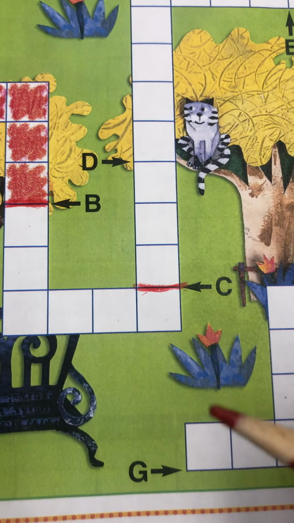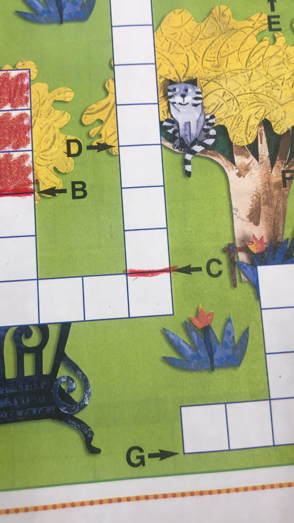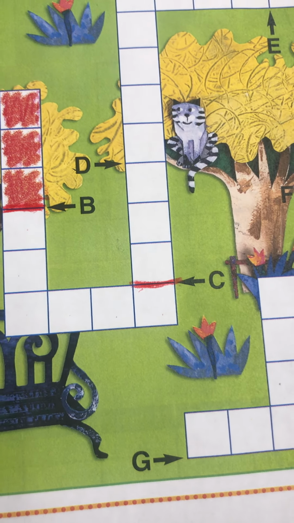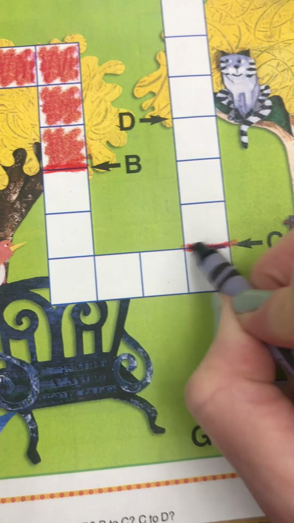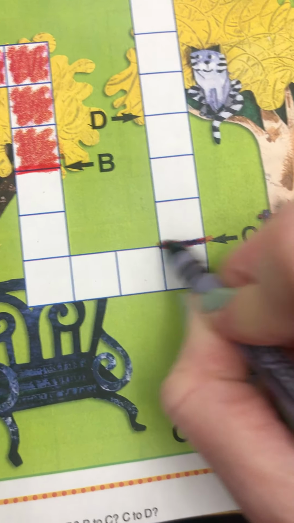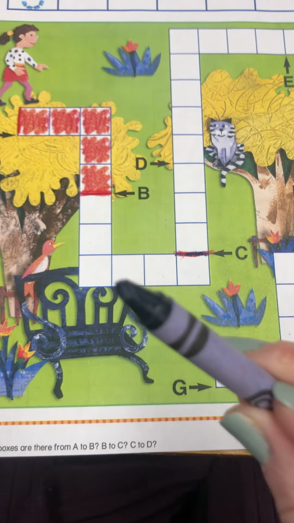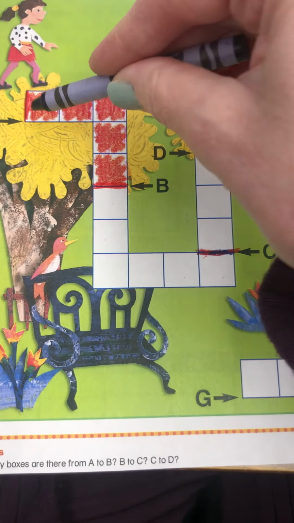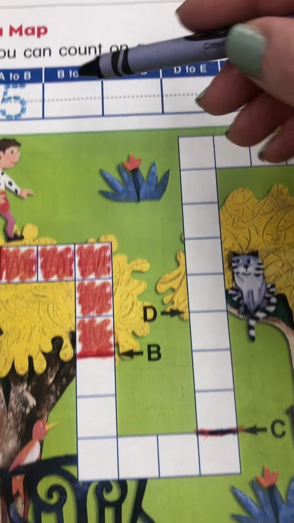In fact, if you want to take a marker or a highlighter, or even your next crayon, take another color, a different colored crayon, and you can even mark it, because now you're going to stop at point C. And let's color in those squares. Use a different color crayon so you don't get confused. Okay, the first few we used red. Now from point B to C, we're going to use blue. So here we go.